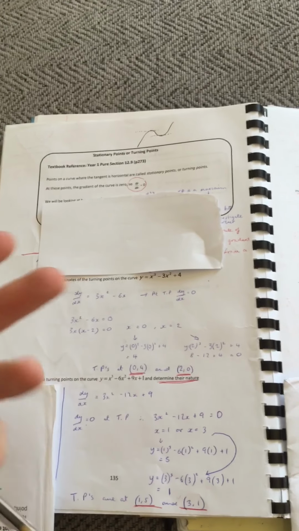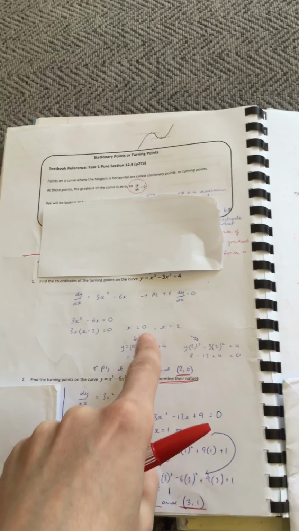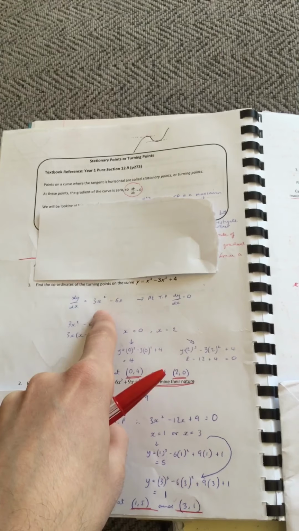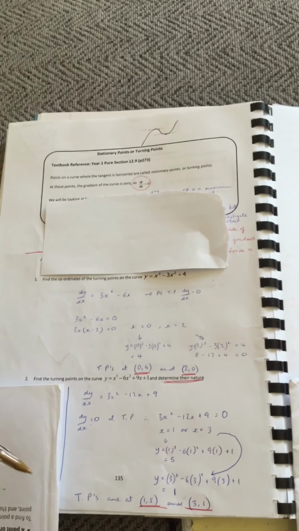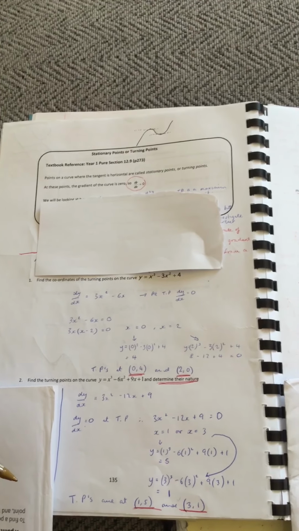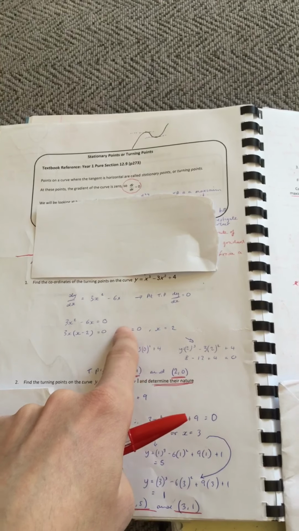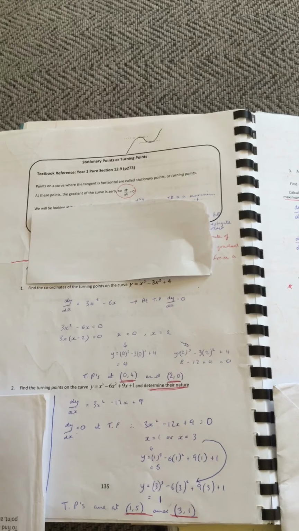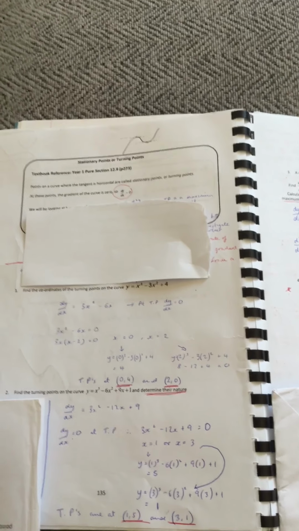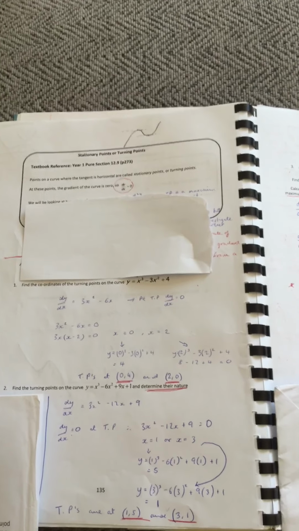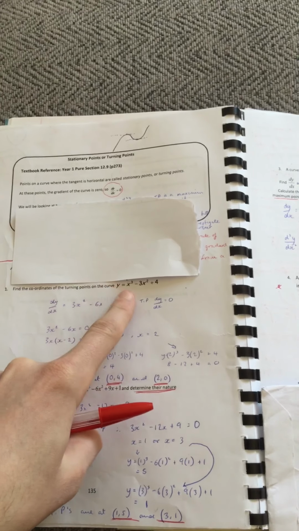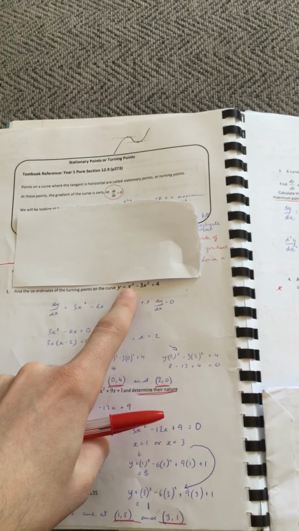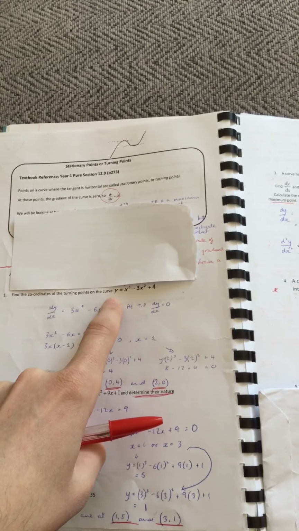It's a more common mistake than you might think that people would then substitute those values back into the dy by dx, and they wouldn't even notice that they were obviously going to get 0. You must put those numbers back into the original function to get the corresponding y coordinates. Okay, remember, dy by dx is all about gradients. The original function is about the link between x and y coordinates and points, basically.